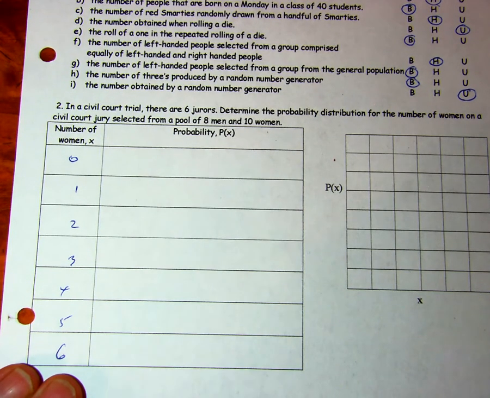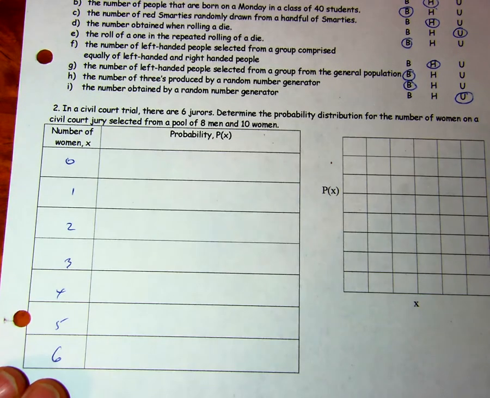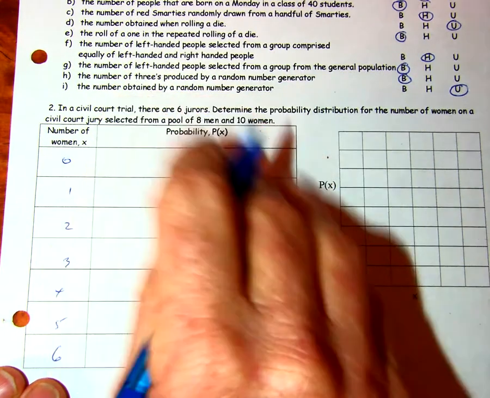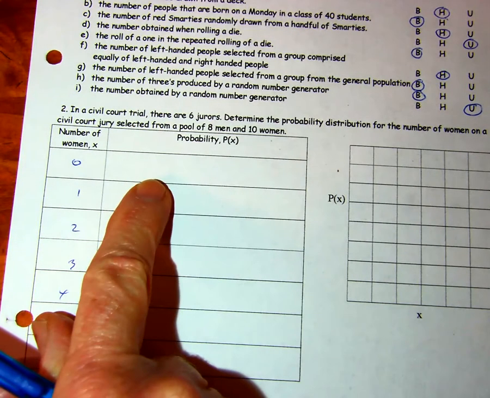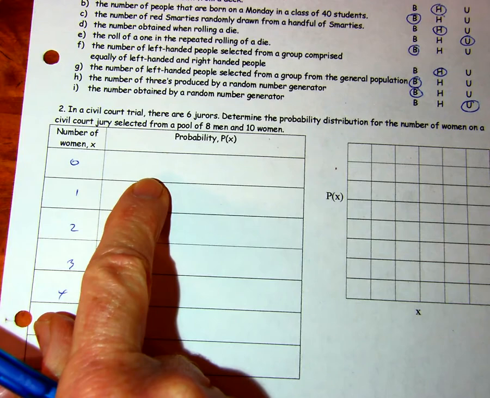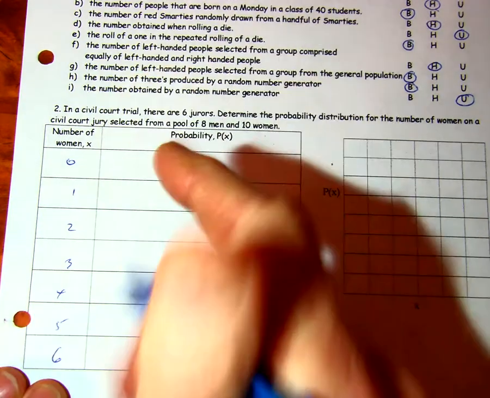So let's select the women. How do you select the women? How many ways can you select 0 women out of 10? Do you want me to use the C notation or just the bracket notation? C. Okay.